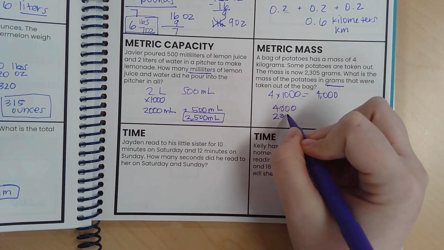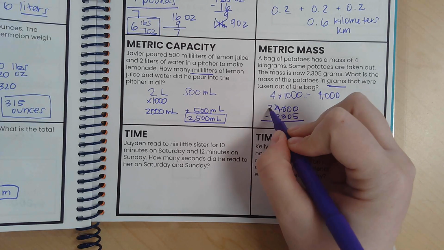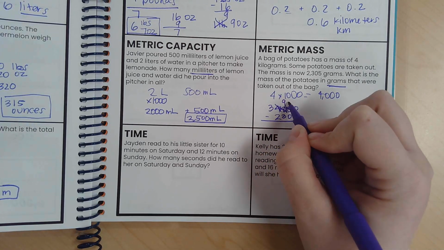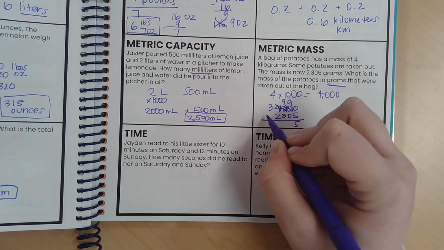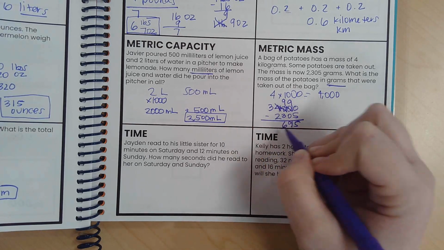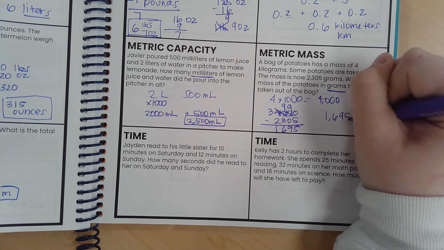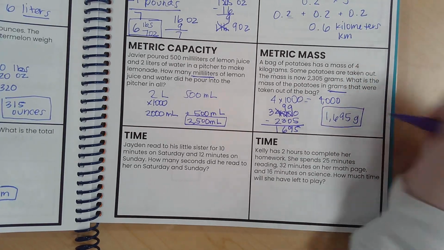So 2,305 to find the difference. So we're going to have to do some regrouping. That's good practice. So 10, 9, 10, 9, 10. 10 minus 5 is 5. 9 minus 0 is 9. 9 minus 3 is 6. And then 3 minus 2 is 1. So the amount that was taken out was 1,695 grams. G is the abbreviation for grams.